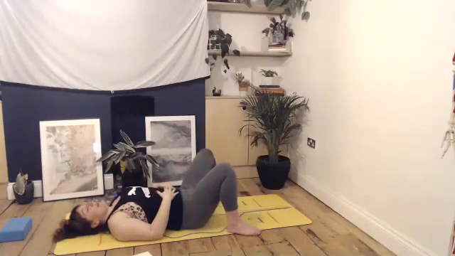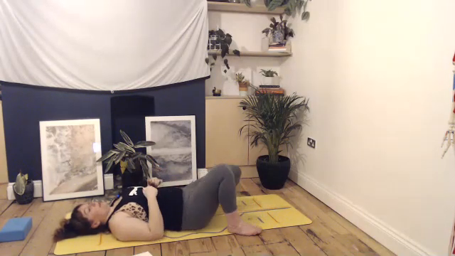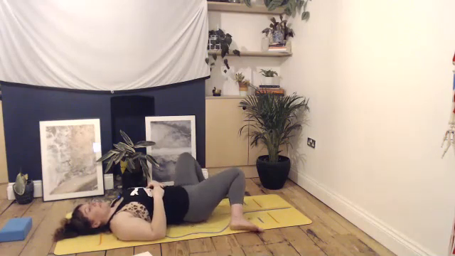You might be feeling it. Feet wide, knock the knees together. And that's all you need to do. If you want a little bit more, you can windshield wipe those knees.